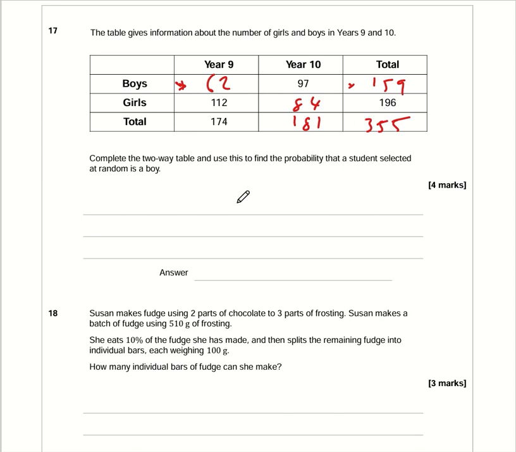And yes, it is. So complete the two-way table and use this to find the probability that a student selected at random is a boy. Okay, so how many boys are there? There are 159 boys. Out of how many students in total?